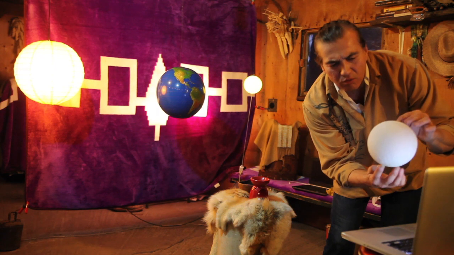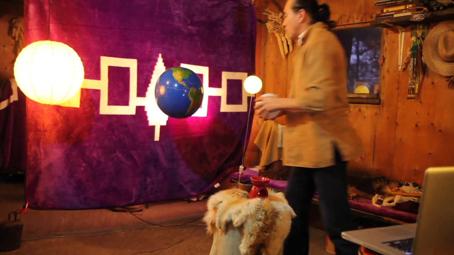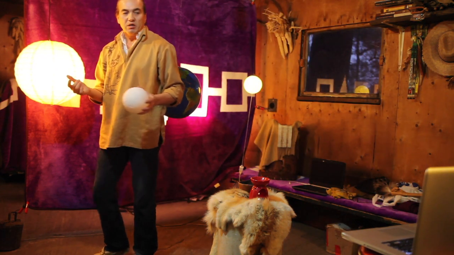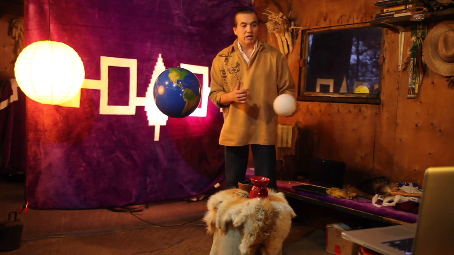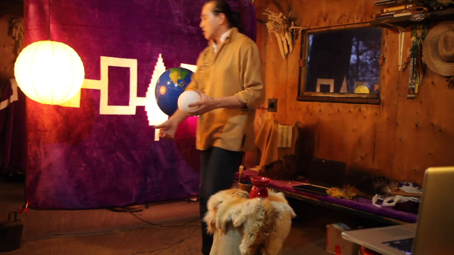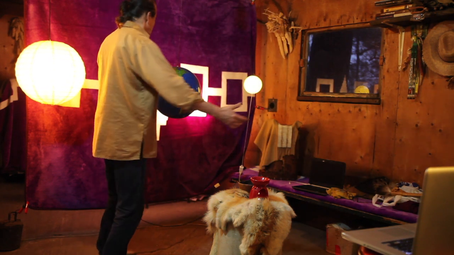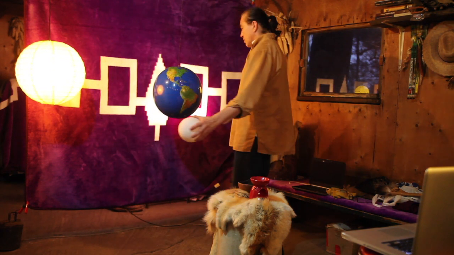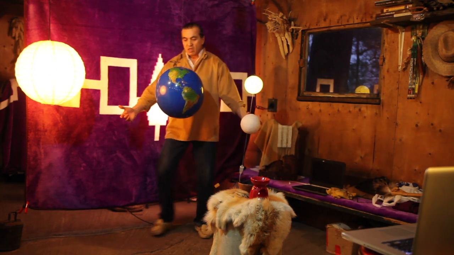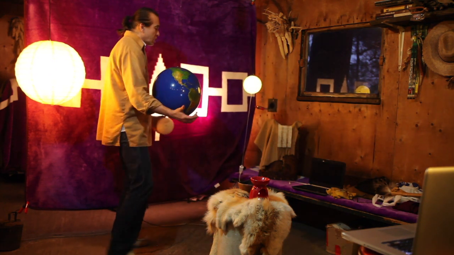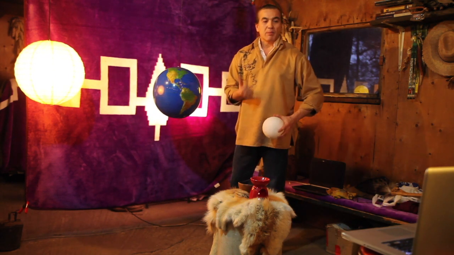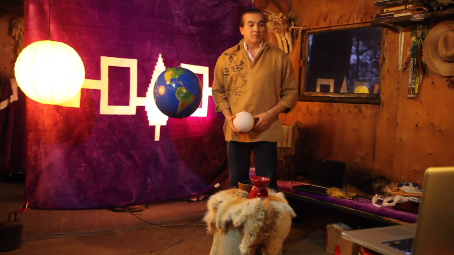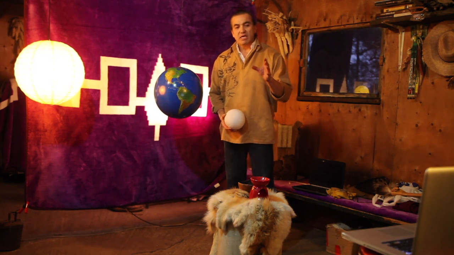So the moon does not rotate, meaning while it's going around the earth, it does not turn like this. It doesn't turn like that. While it's going around the earth, it is always looking like this. Always. So this is the reason why science tells you that there is no rotation to our grandmother moon. This is a lie. Science is lying to you.